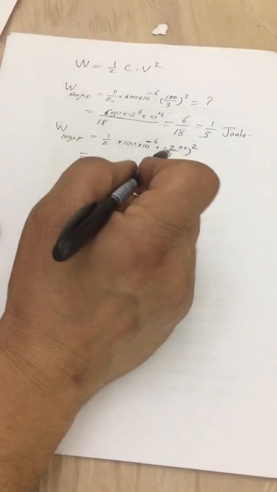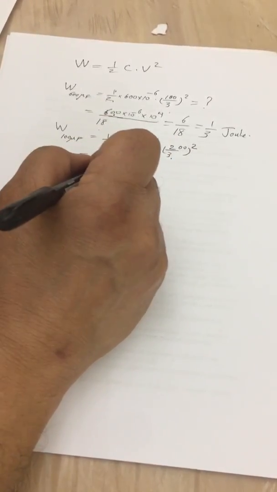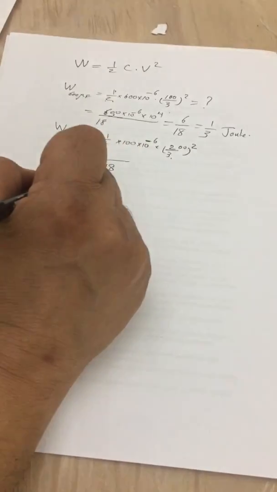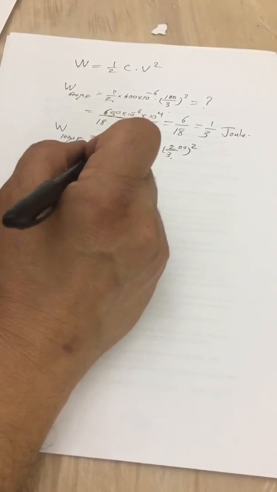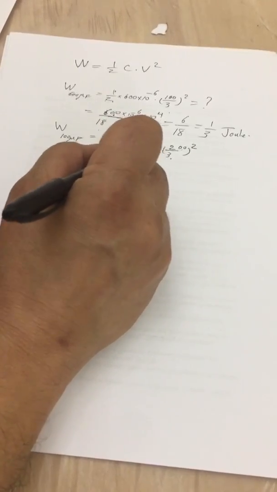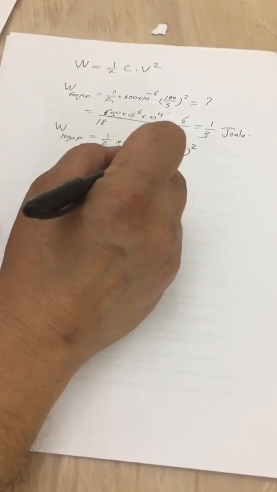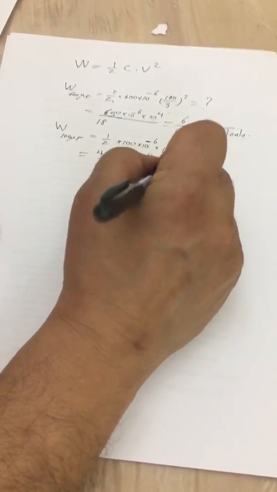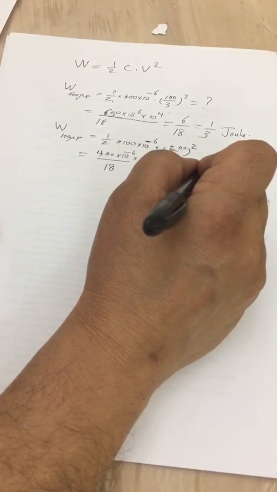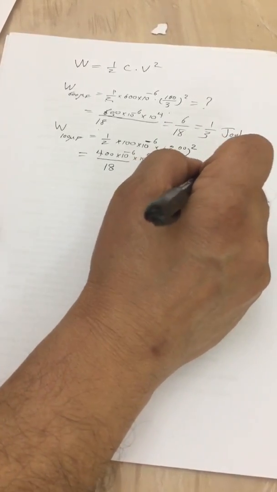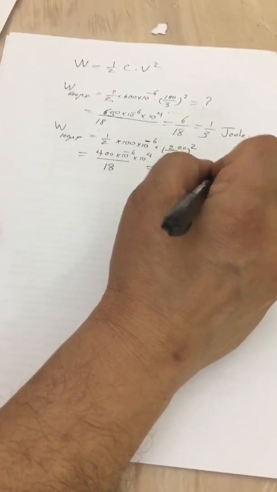So that will be 3 times 3, 9. So again, here we have 18. Here 2 times 2 is 4. Here 100 times 10 to the power minus 6 times 10 to the power 4. The 100, the 2 is 4 outside, okay? So that would be 4/18, which is equal to 2/9 joule.